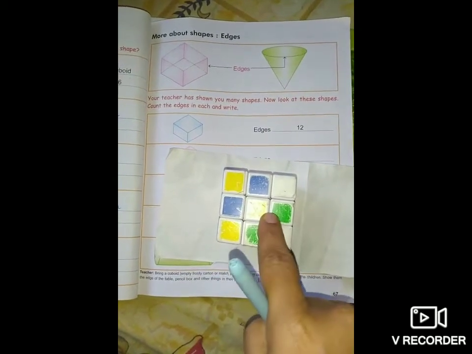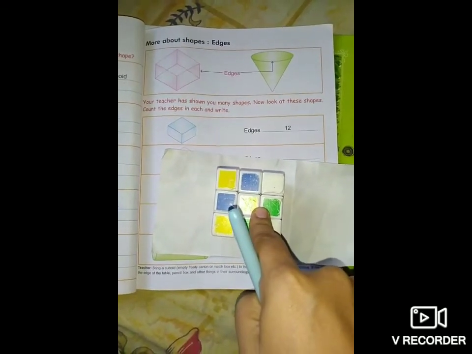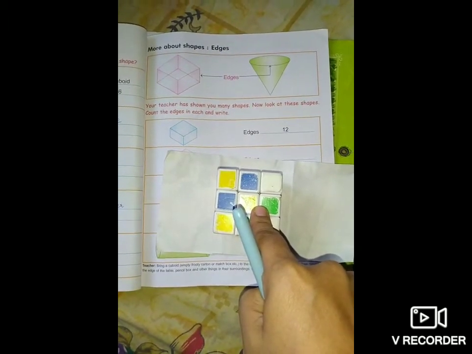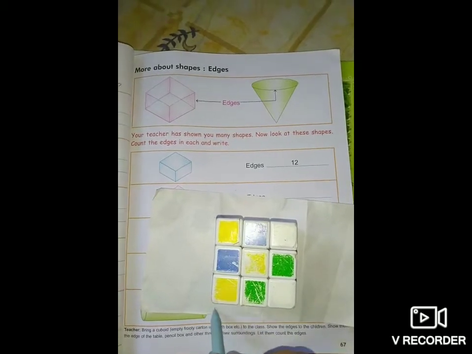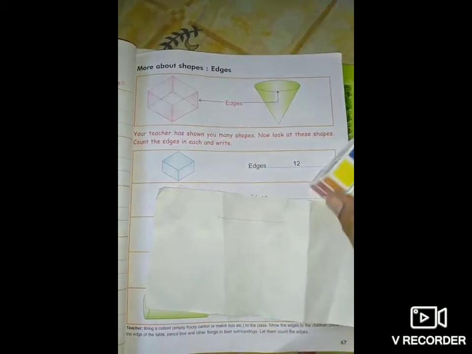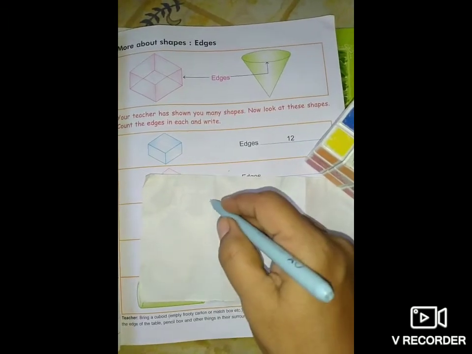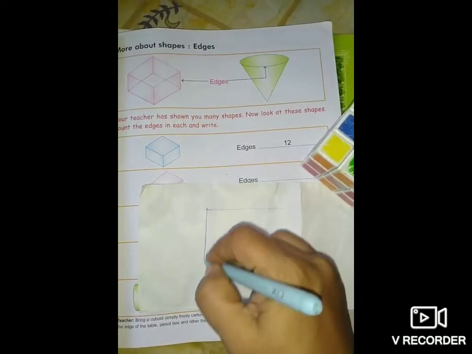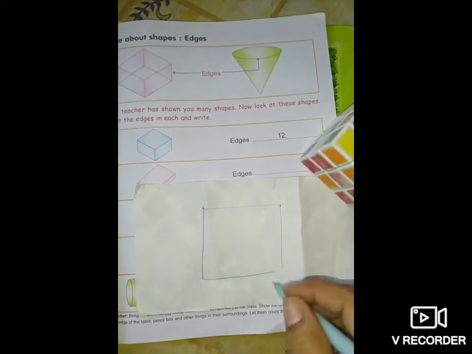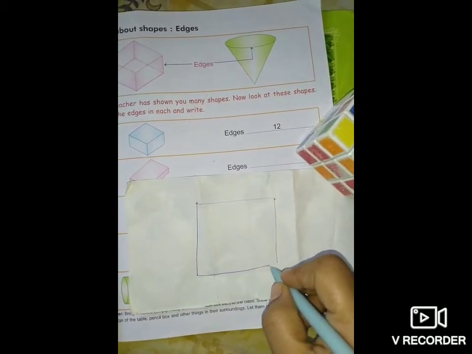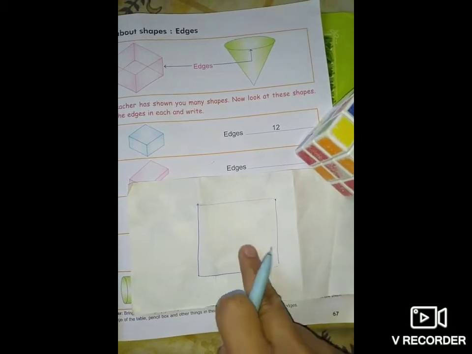So now, children, now we will perform some interesting activity. I am going to draw out this cube on this paper. And what do you think? What will I get? Yes, you can see, if I place a cube on a paper and if I draw, again I'll get the image of a square.